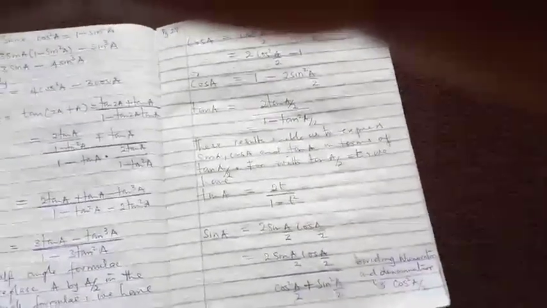And similarly for tan A, tan 2A is 2 tan A over 1 minus tan square A. So replacing A with A over 2, you have tan A equals 2 tan A over 2 divided by 1 minus tan square A over 2. Now this result enables us to express sin A, cos A and tan A in terms of tan A over 2. For instance, if tan A over 2 is t, we have tan A to give us 2t over 1 minus t squared.